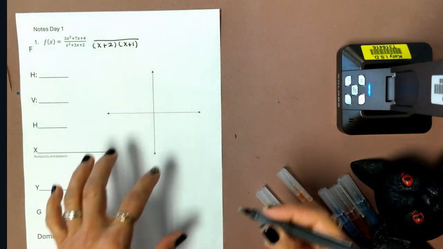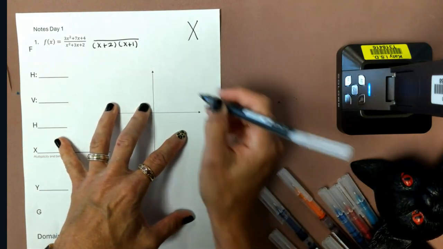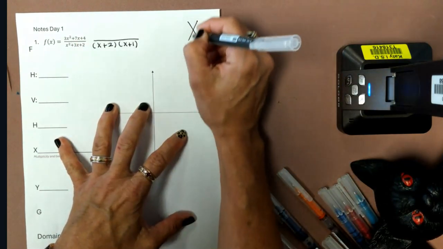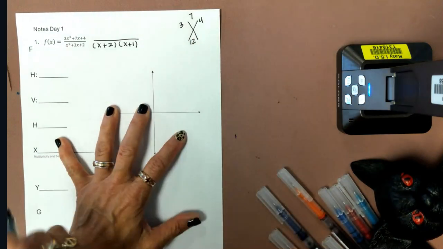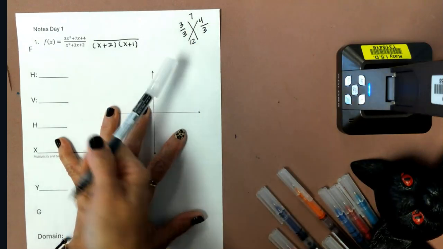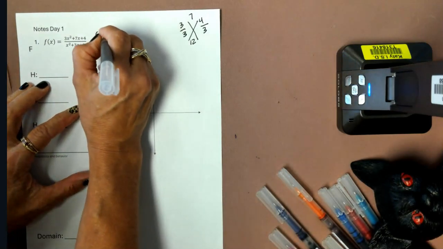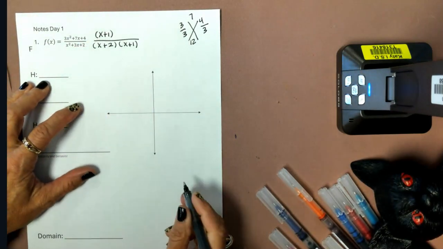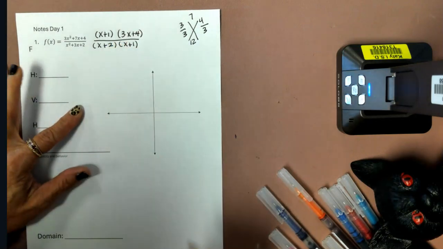For the numerator, I am going to slide and divide. I'll just show my work right here. So for the numerator, 3 times 4 is 12, and we want it to add to a 7. That's going to be 3 times 4. We're going to go ahead and divide by that front number. So my first factor that I see is going to be x plus 1. And the other factor that I see is going to be 3x plus 4.